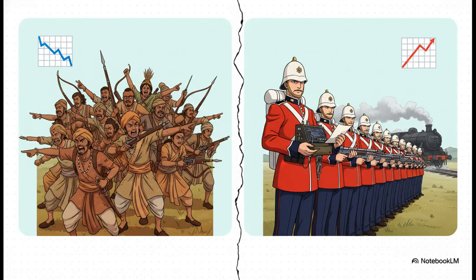Well, the answer really comes down to this side-by-side comparison. On one hand, you have the rebels. They had incredible bravery, but they had no single unified leader. Different leaders in different places were often fighting for their own goals with very little coordination. On the other side, you have the British. They had a clear chain of command, better weapons, and two huge technological advantages: the telegraph, which let them communicate instantly, and the railways, which let them move troops incredibly fast. Plus, many powerful Indian princes actually sided with the British, which was a massive blow to the rebellion.